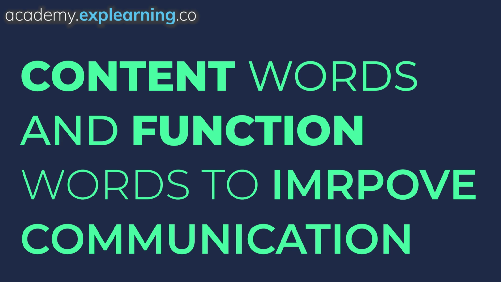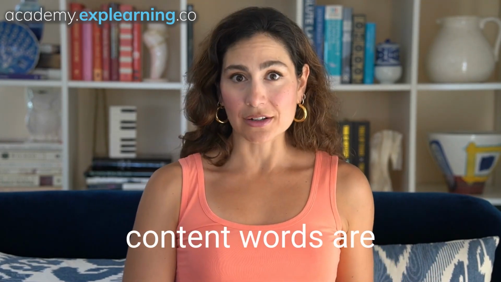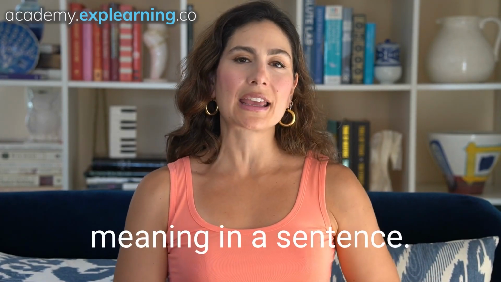In English, words are broadly divided into two categories. Those are content words and function words. So, content words are the main carriers of meaning in a sentence. They include nouns, main verbs, adjectives, and adverbs. For example, in the sentence, "John quickly reads interesting books," John, quickly, reads, interesting, and books are content words. These words are the backbone of the sentence, providing the key information that the sentence is conveying.